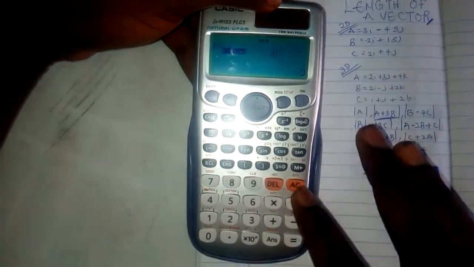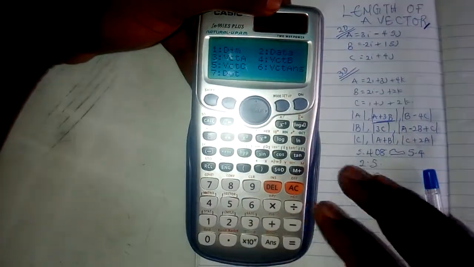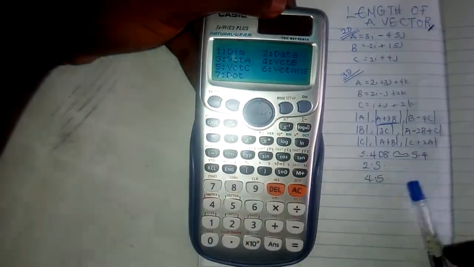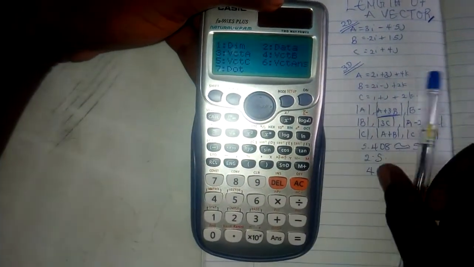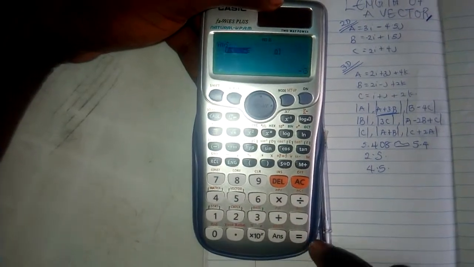This is my answer over here. But there is a special function here that I can use to call the answer, which is this 6. If you can see VctAns, this is like vector answer, your last answer. So if I say 6 equals, you see, it is still the answer I got initially.